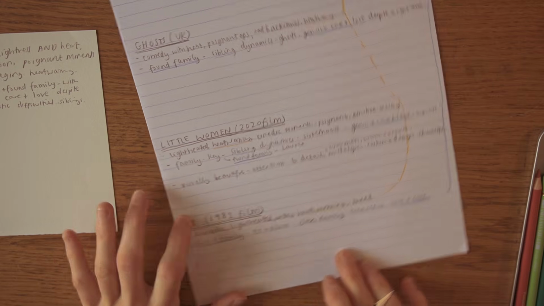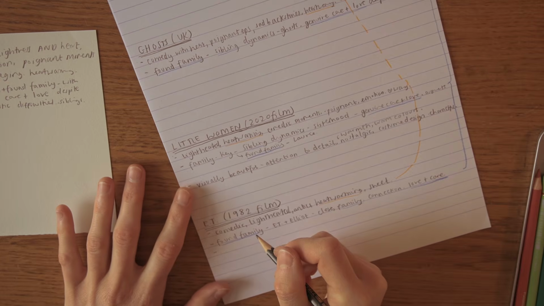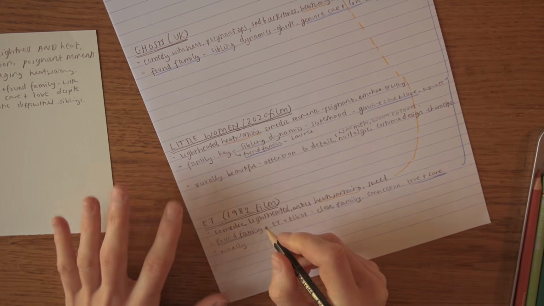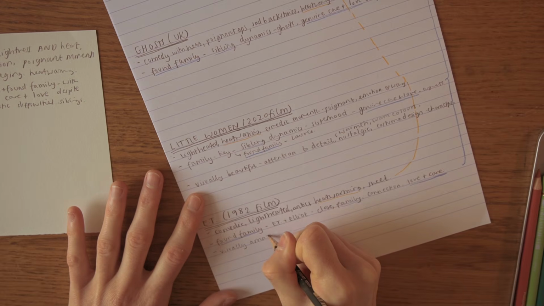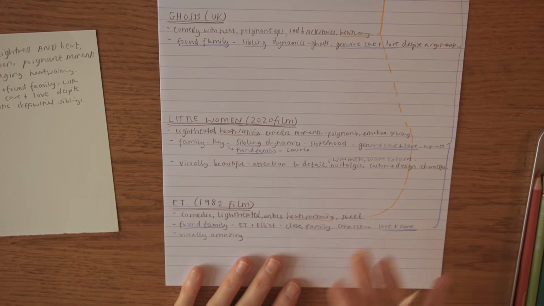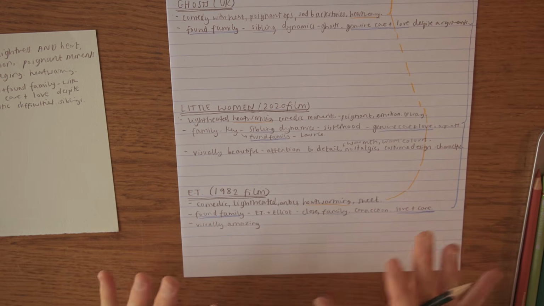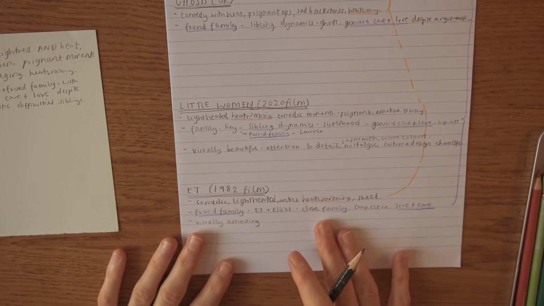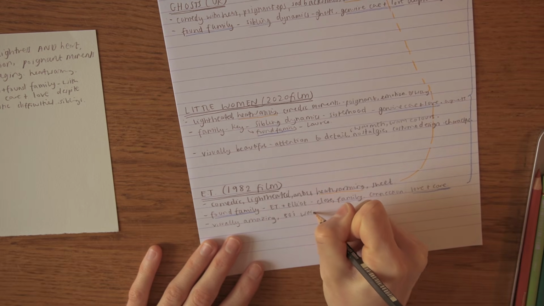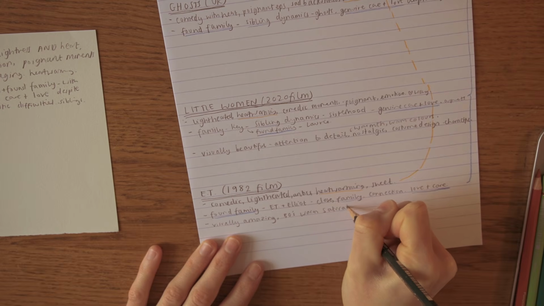So if we think about E.T., you might not think of E.T. as visually beautiful in that sense, but it's very visually fantastic. It's obviously by Spielberg, a very influential filmmaker. So there are some shots in E.T. that are just so iconic. And it has that 80s warm saturation as well.